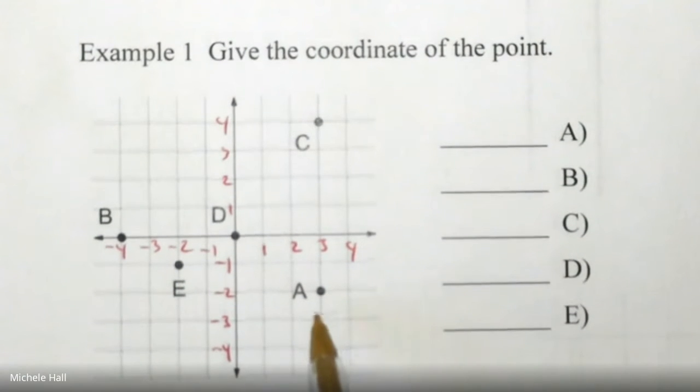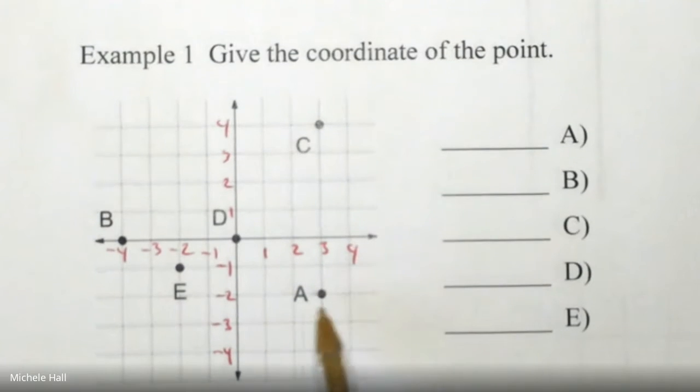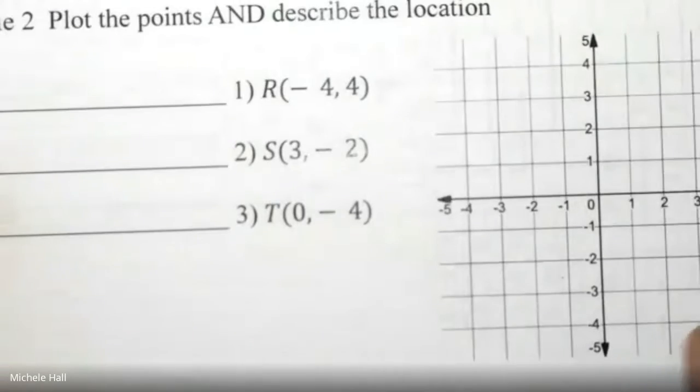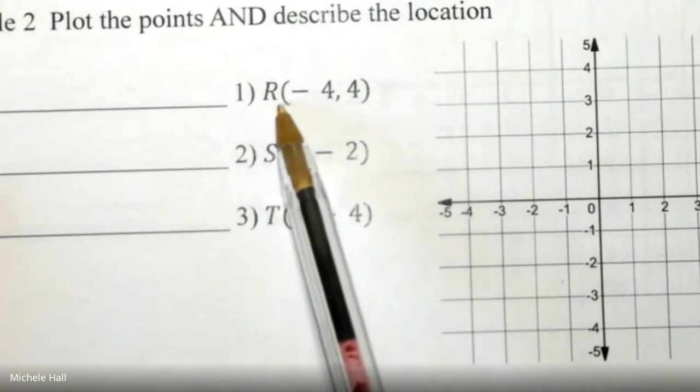This is how you label points. When you have to graph points, this is how you graph a point. It'll look like numbers 1, 2, and 3. It'll have a letter in front of it. You go to that point and then you put that letter that's there. So we're looking for point A.